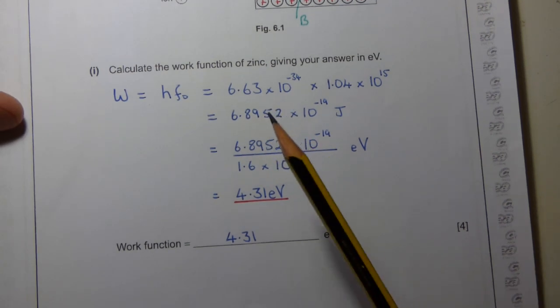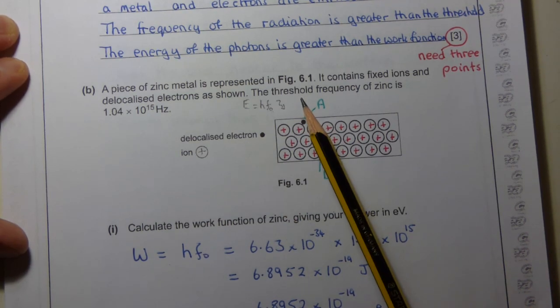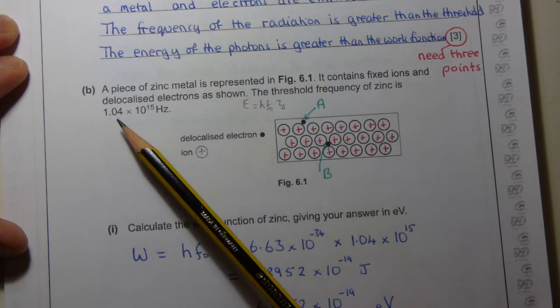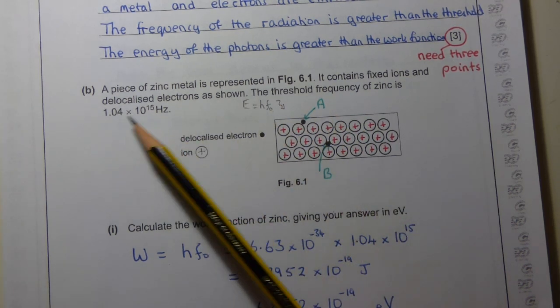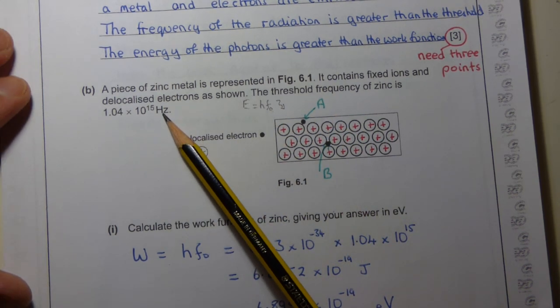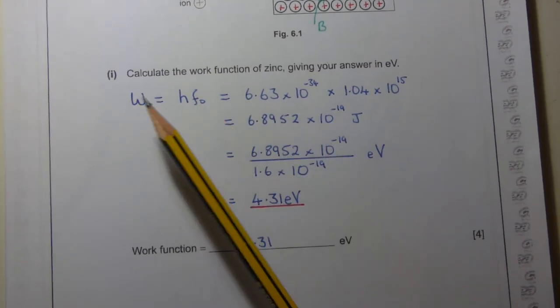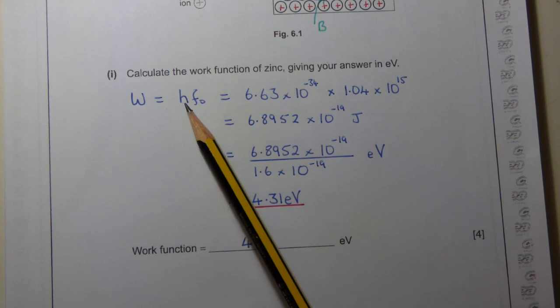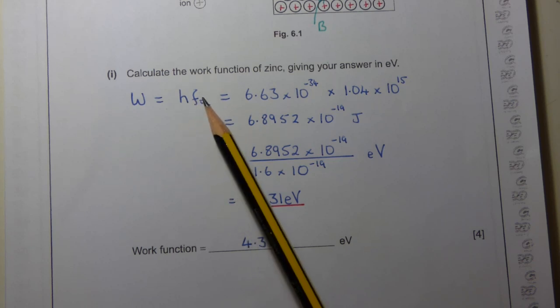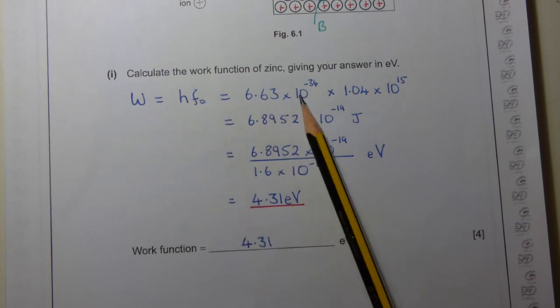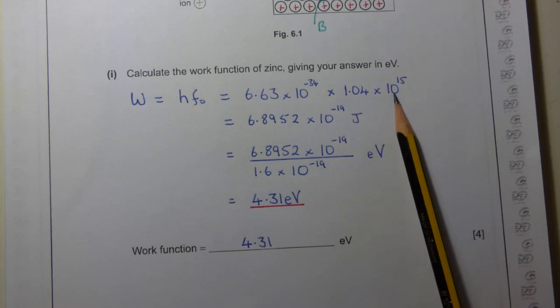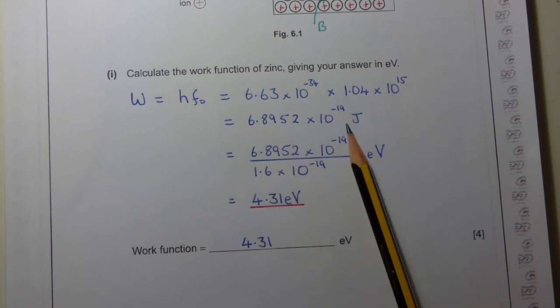It does tell you the threshold frequency for zinc, 1.04 times 10 to the 15 hertz. Well, if you know that, and you know the formula for the energy of a photon, which is hf naught, that minimum amount is the work function. There's Planck's constant, there's the frequency you've been given, and that's the energy.